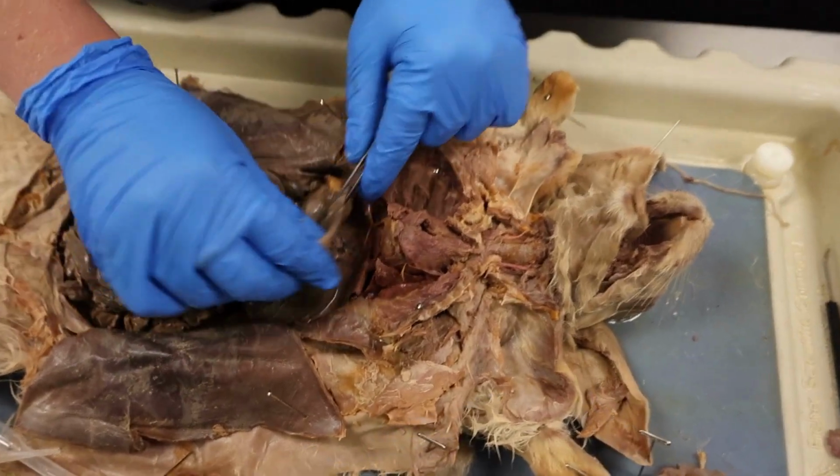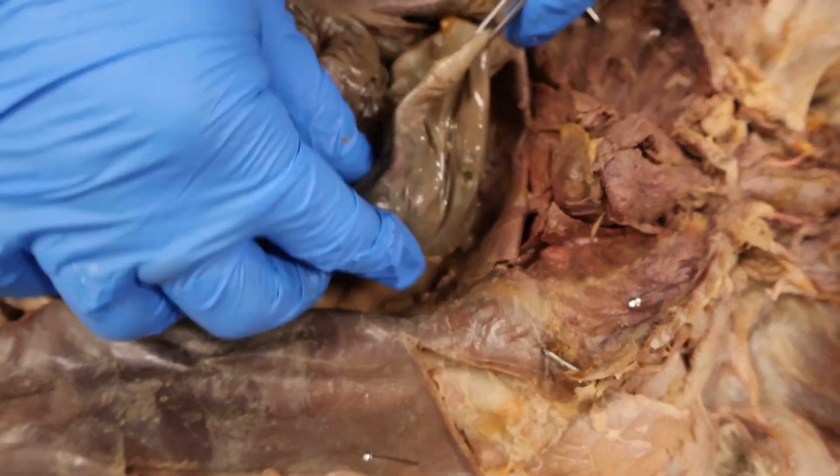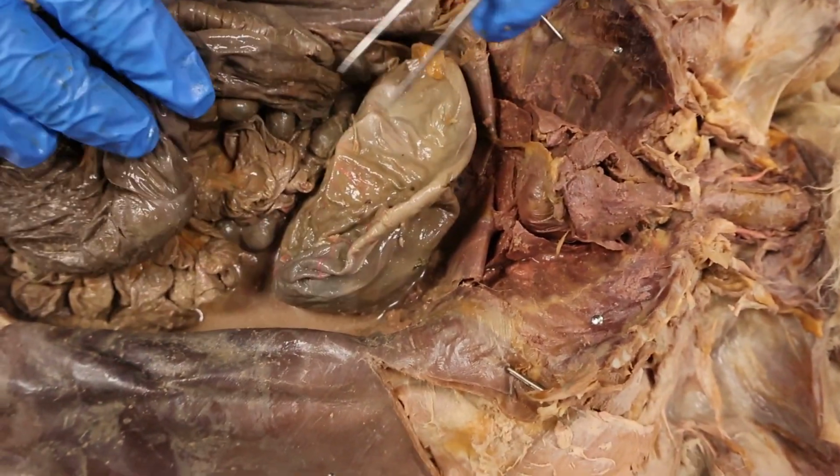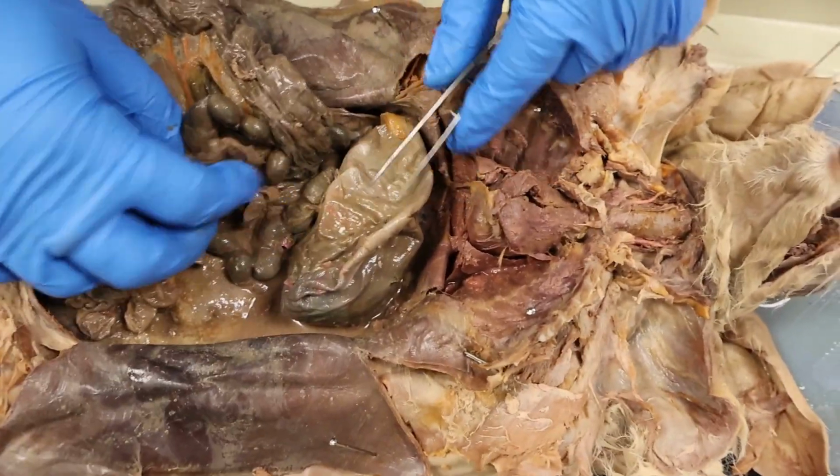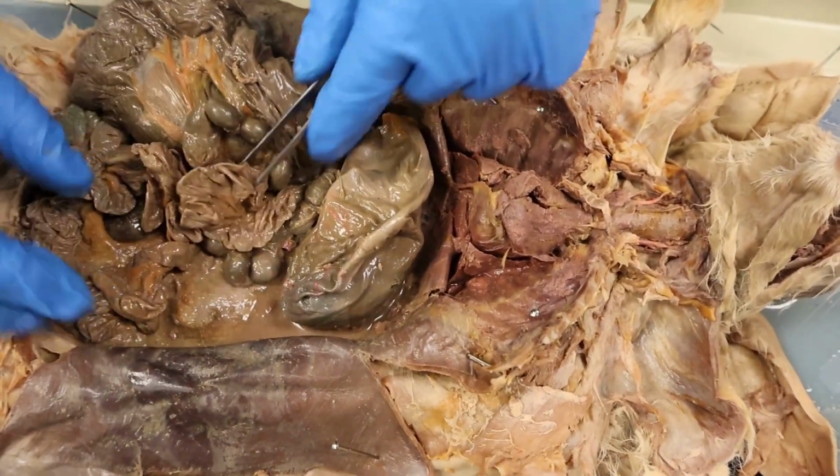Alrighty, so this is going to be our stomach. Basically just a bag of acid. It's going to churn up and break down food, making it into a usable product.